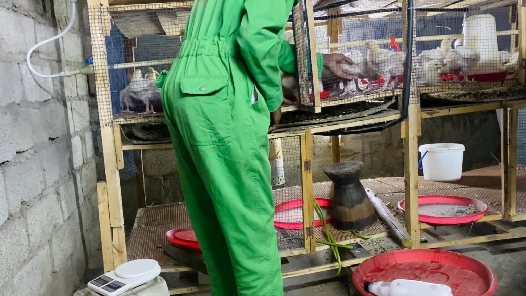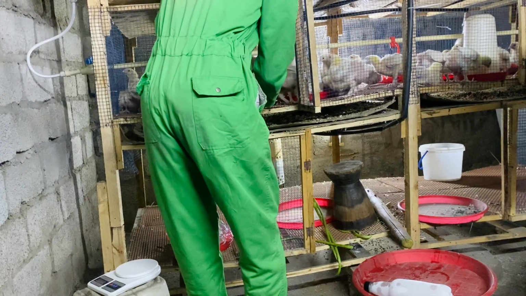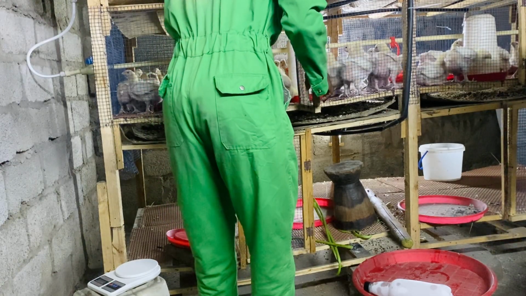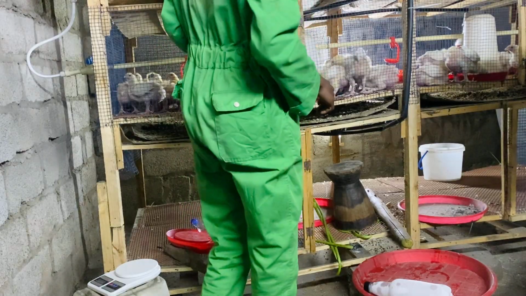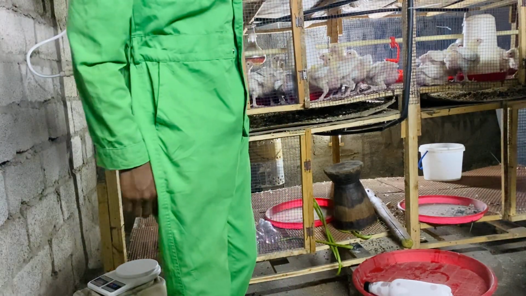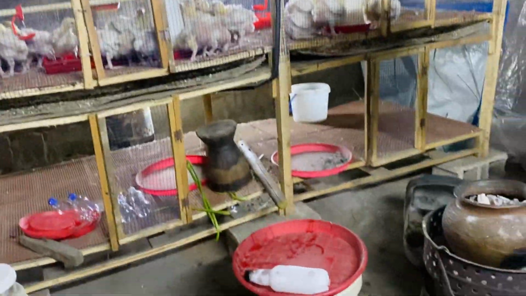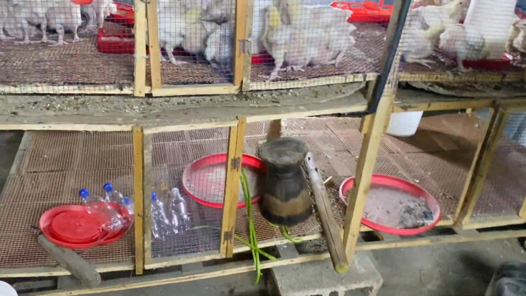This cage is a little bit clean. Let me come show you a little bit closer. See how they are rushing towards that water.